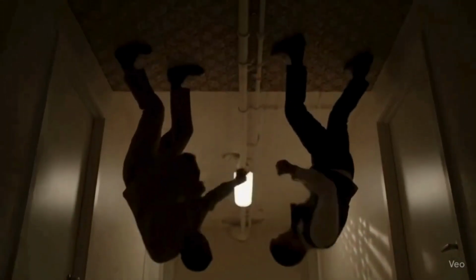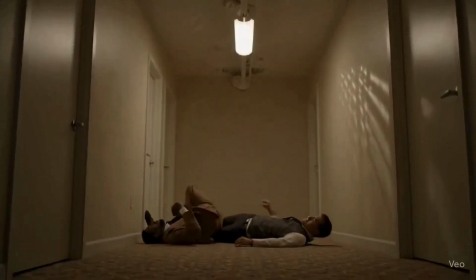This entire scene was created using AI. And yes, you can do it too.